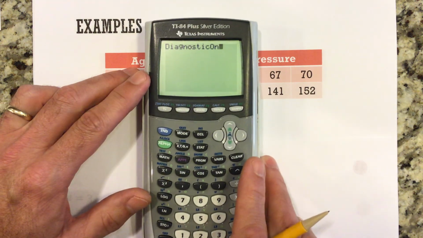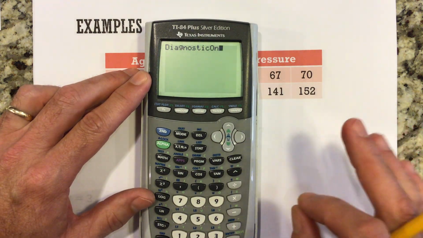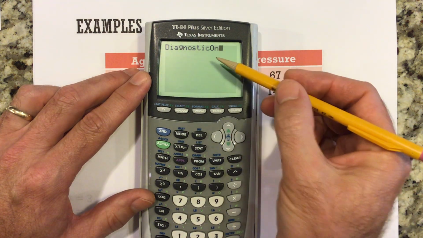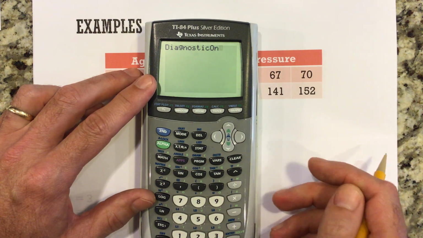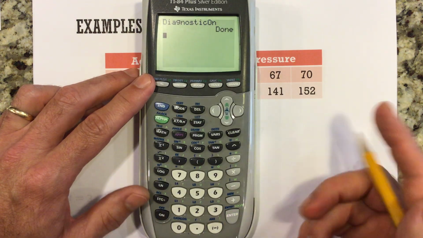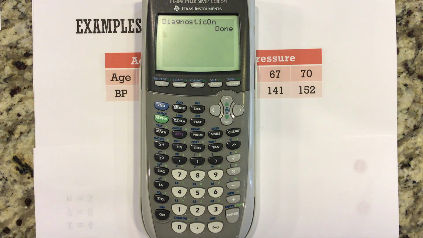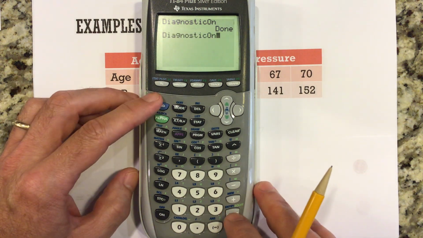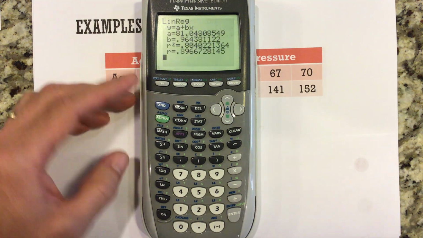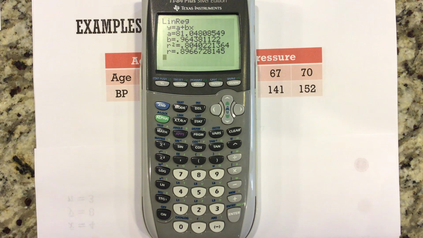Now at this point, my diagnostic still isn't turned on. I have the command, but I haven't told the calculator to execute the command. So I hit enter. Now the command has been executed. Now your diagnostic is turned on. And now if you redo the problem, you will get the correlation.